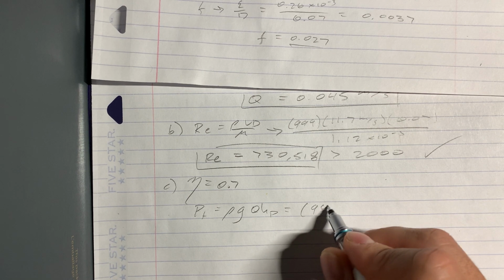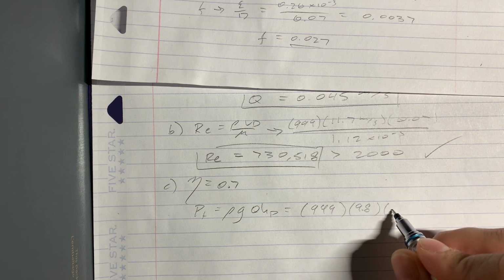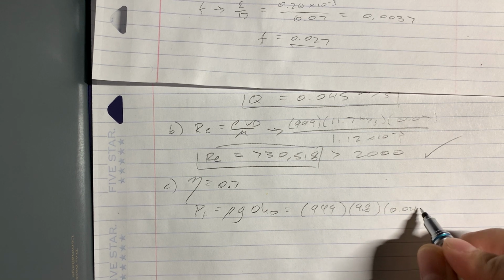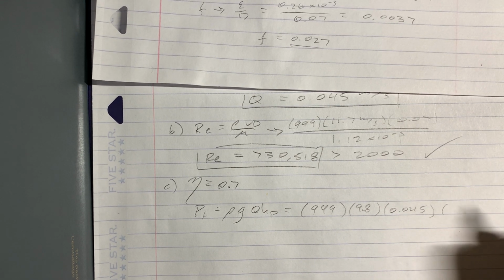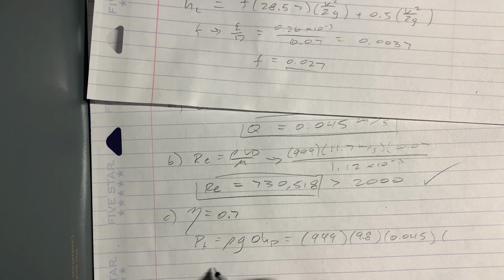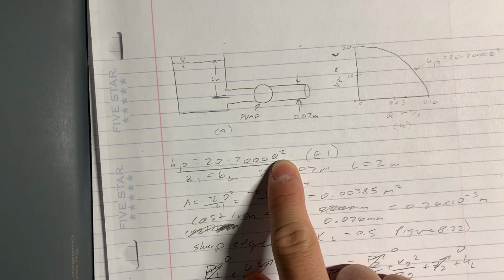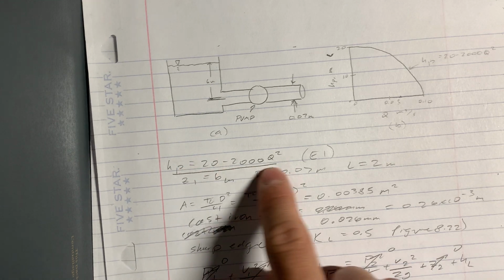We're going to plug in 0.045 for Q into this equation.